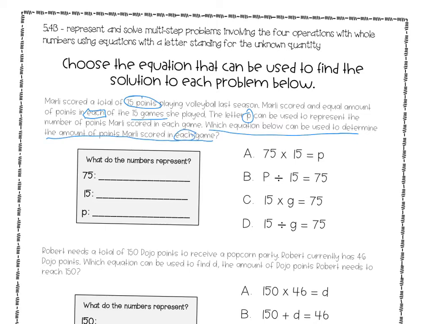Okay, so let's take our information from the problem and find out what the numbers represent. So the number 75, if we look back at our word problem, represents the total of points she scored. So let's look at the number 15.